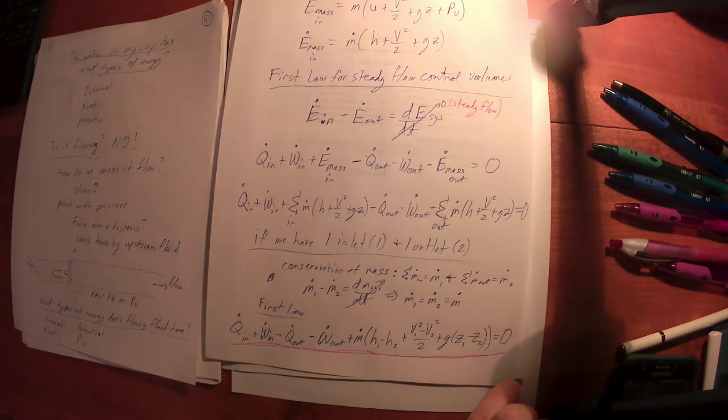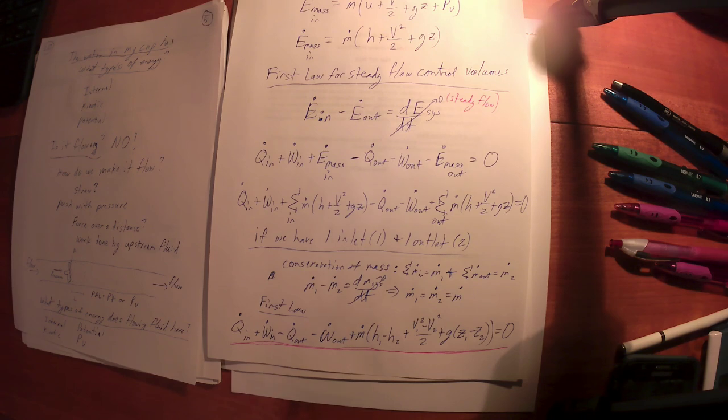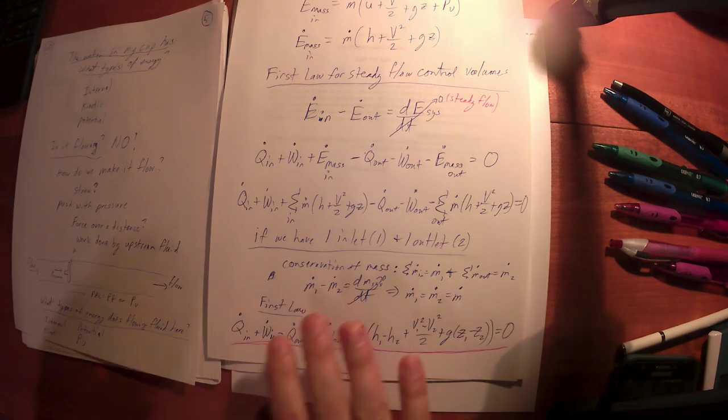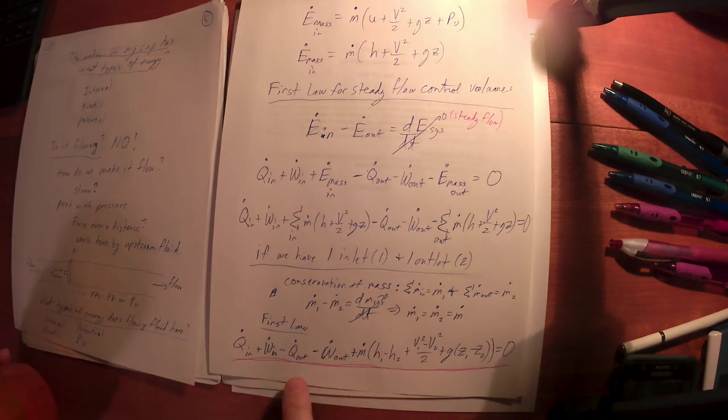Like we saw with the first law equation that I highlighted at the beginning of Chapter 4, and said this is the most common form we'll use in Chapter 4, notice how often we used all of these terms. It's pretty rare we used all these terms. That's going to be the same thing in Chapter 5. It's going to be pretty rare we're going to use all of these terms.